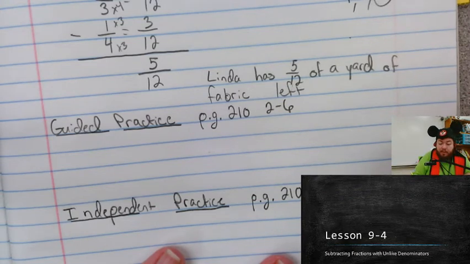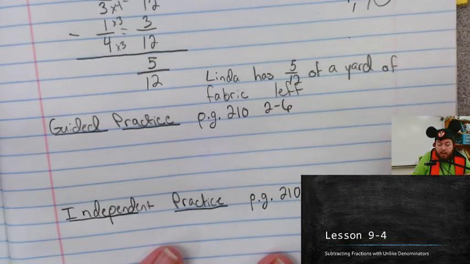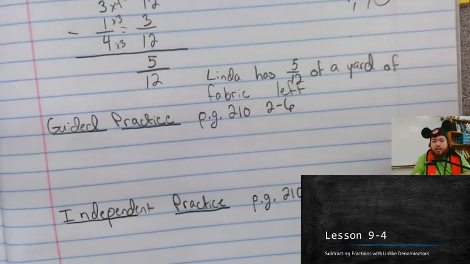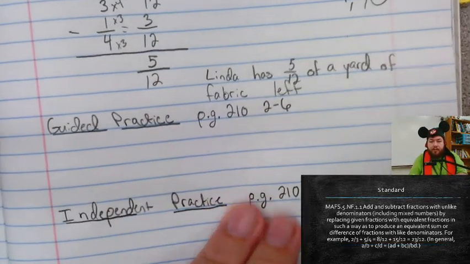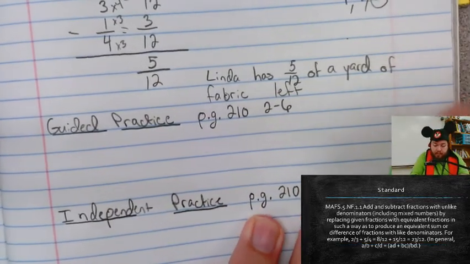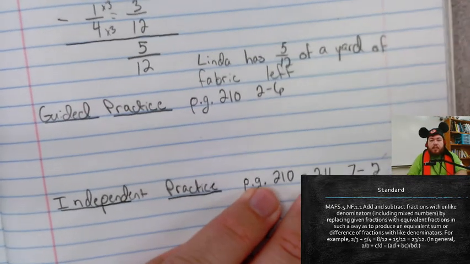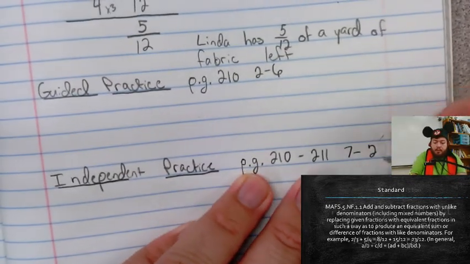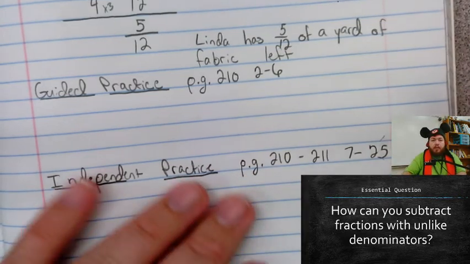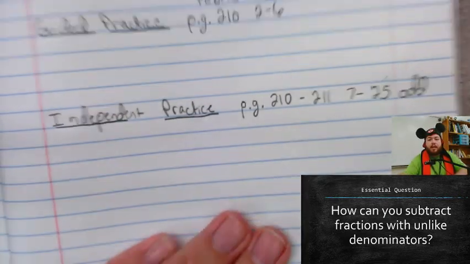Let's do 7 through 27 odd. Actually, I think it was 7 through 25. Let me slide this up for you guys. So 7 through 25 are odd, okay?